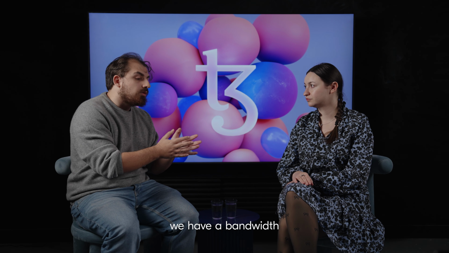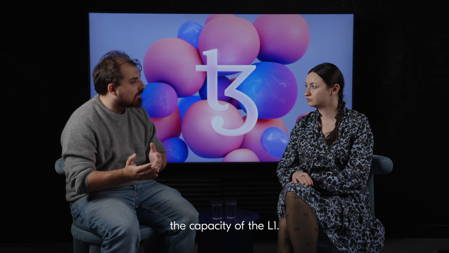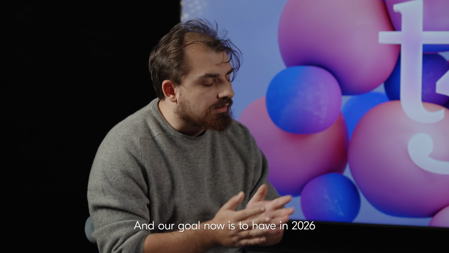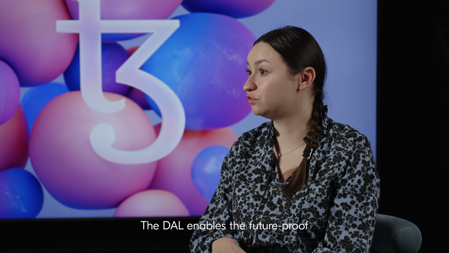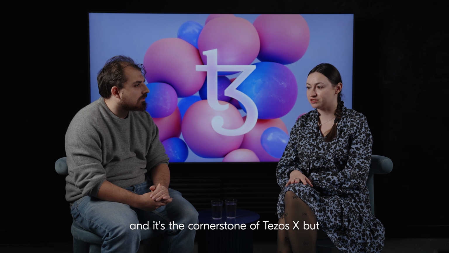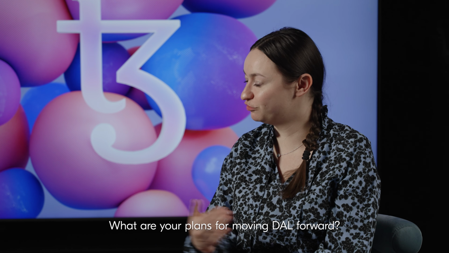At the moment, we have a bandwidth or a capacity of around 500 kilobytes per second, which is 10 times the capacity of the L1. And our goal now is to have in 2026 100 megabytes per second. DAL enables the future-proof scalability for Tezos, and it's the cornerstone of Tezos X. But what's next? What are your plans for moving DAL forward?